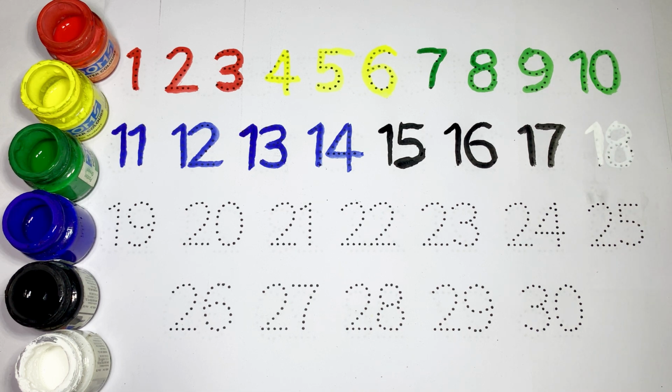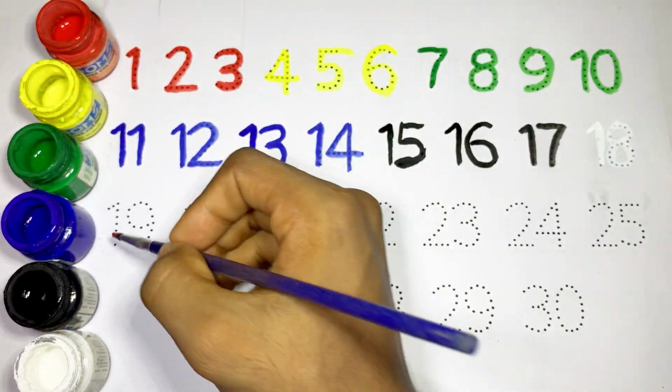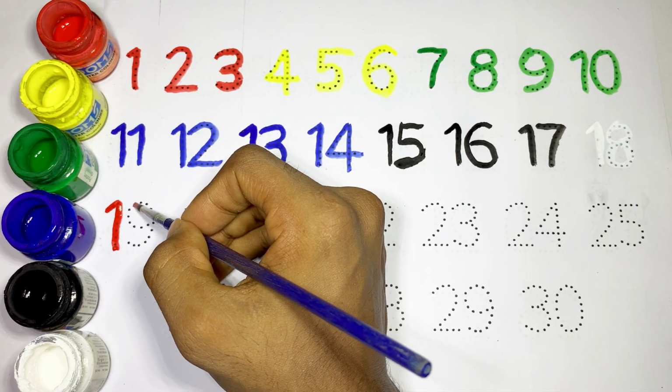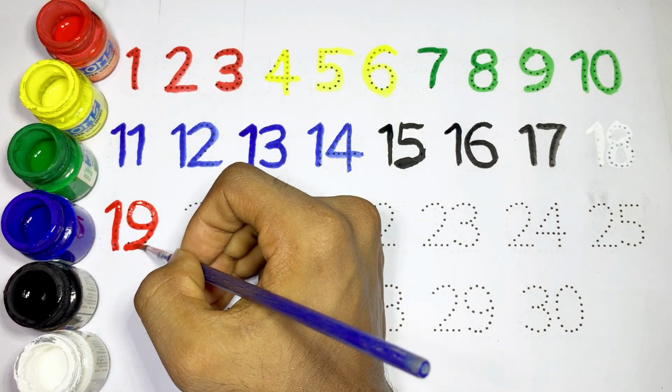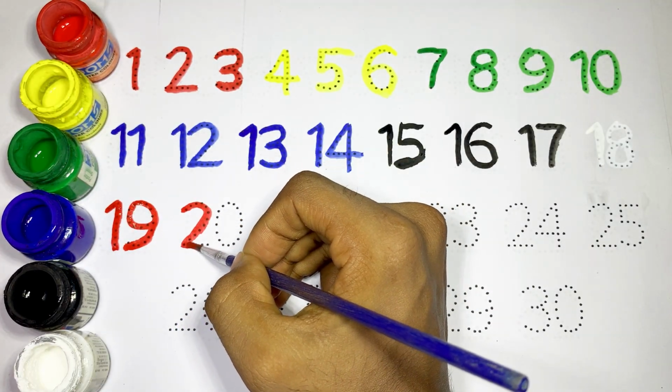Kids, now 19, the numbers of 19, and use red color. 20, the numbers of 20.